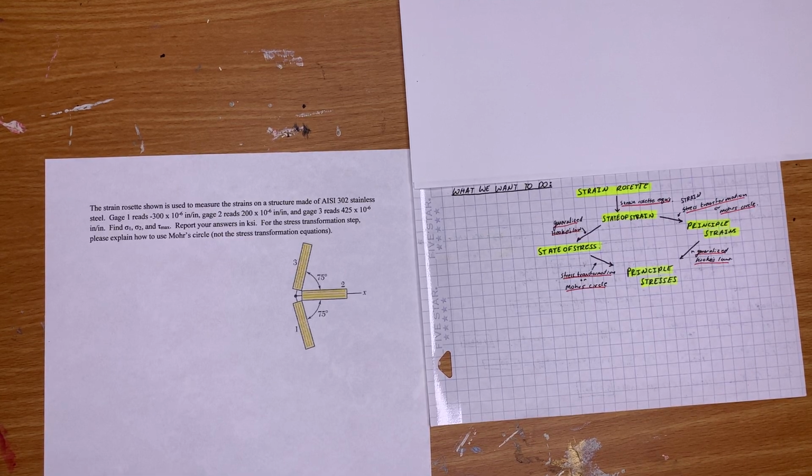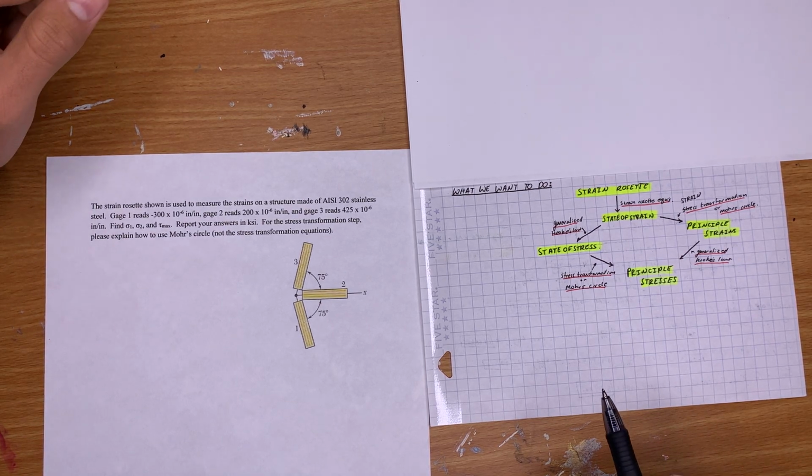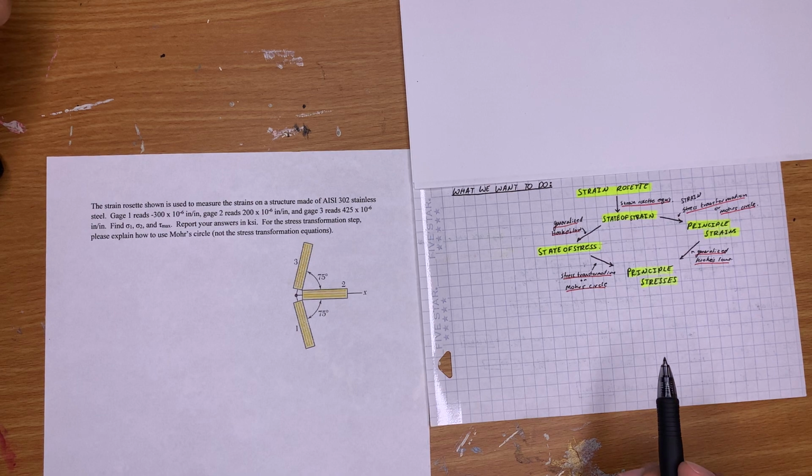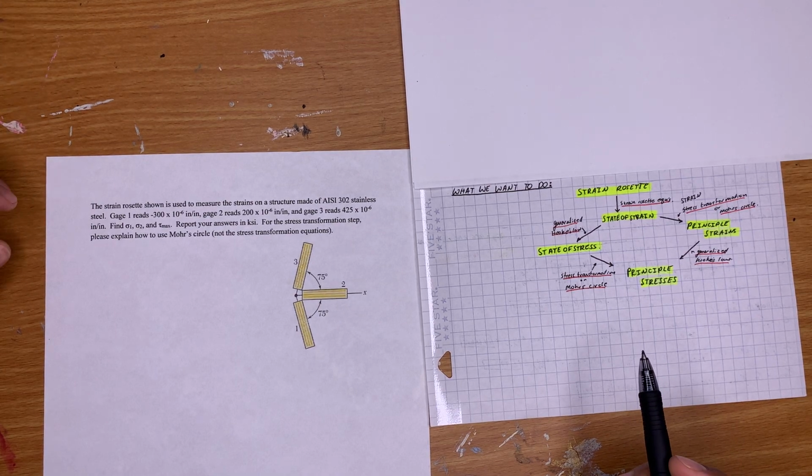All right, here's take one of project one for ME304. So this is a strain rosette to principal stress problem. I'll read the problem statement.